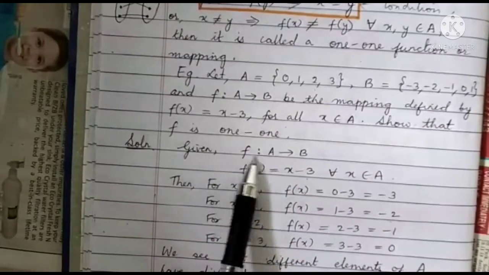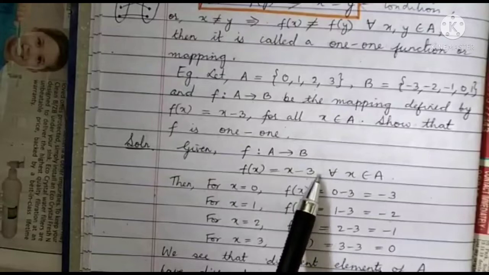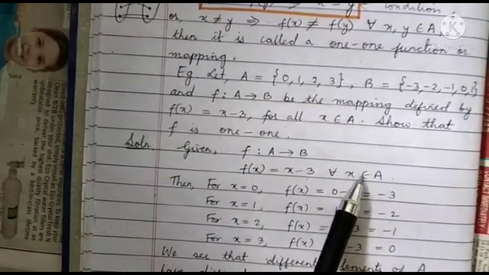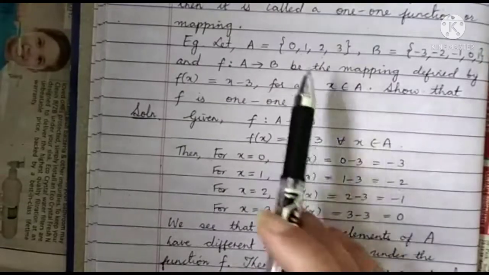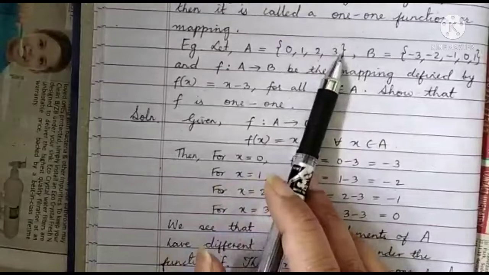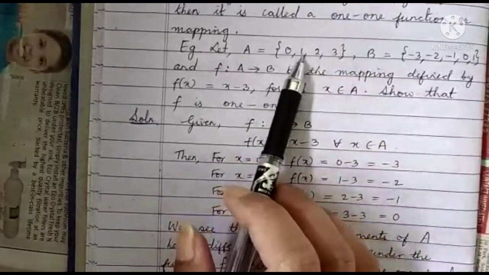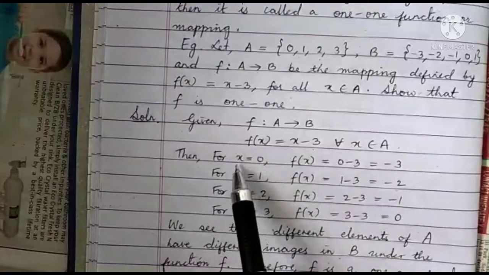So let me see, f is a mapping from A to B and I know f(x) equals x minus 3, and x belongs to the set A, correct? In set A, I have got 4 elements: 0, 1, 2 and 3. That means my x is either 0, 1, 2 or 3. So let us take them one by one.